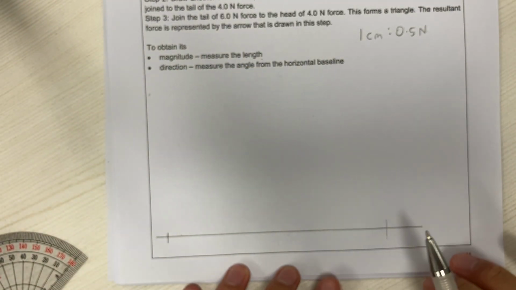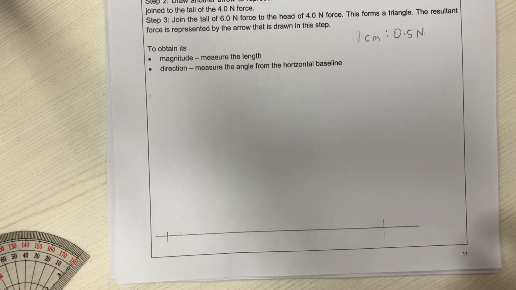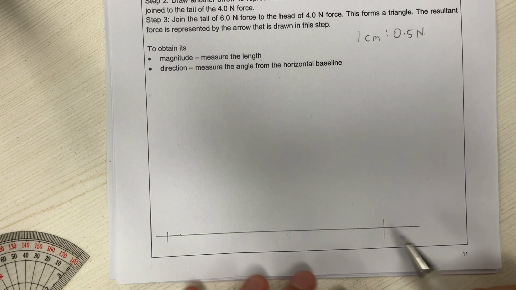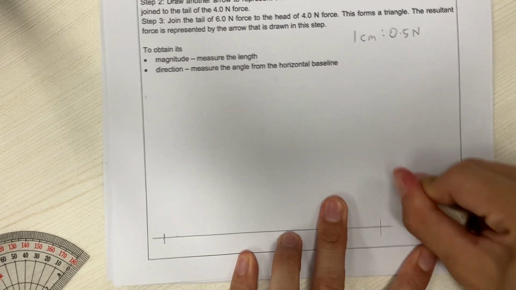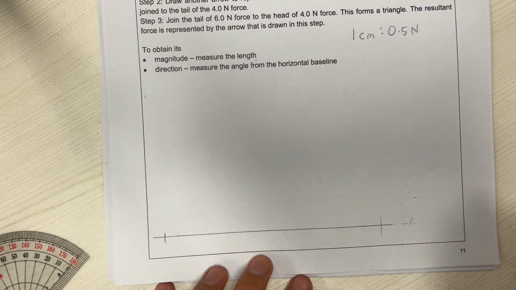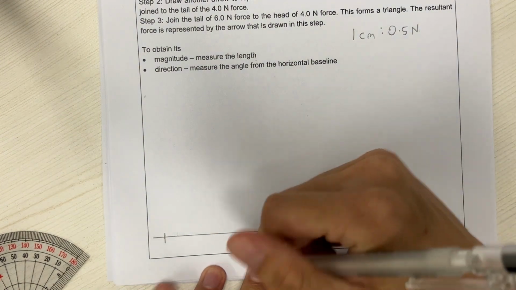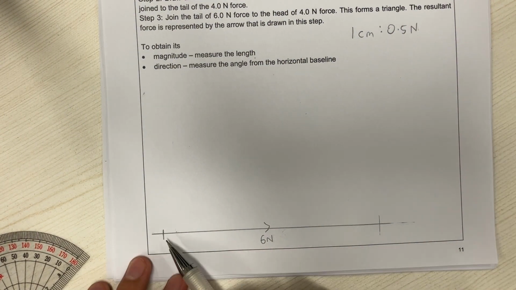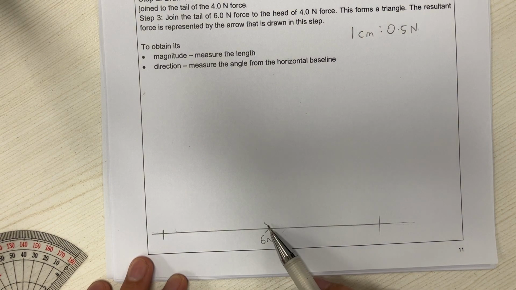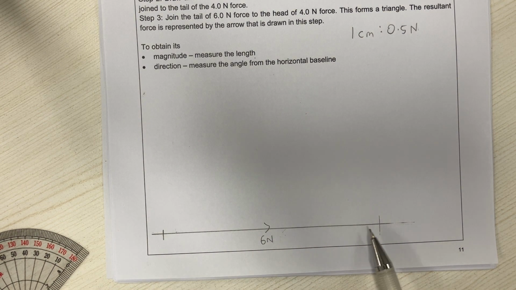It's very important that the pencil markings are sharp and thin so that the drawings can be more precise. So this is my first point, right? I can erase the rest or just dot out the rest. So this is my first force, 6 Newton, from this point to this point, and I represent it by an arrow to show this is my force.